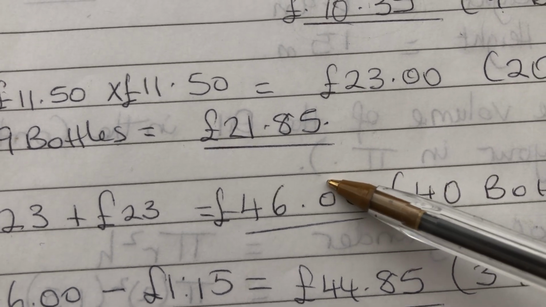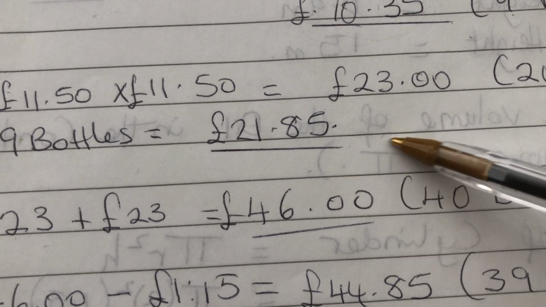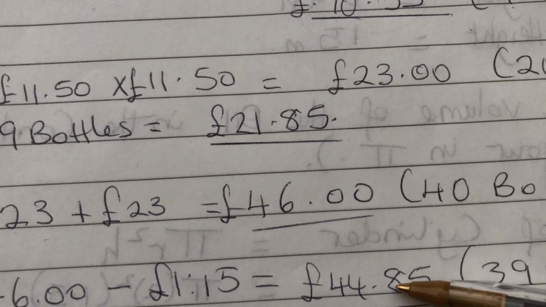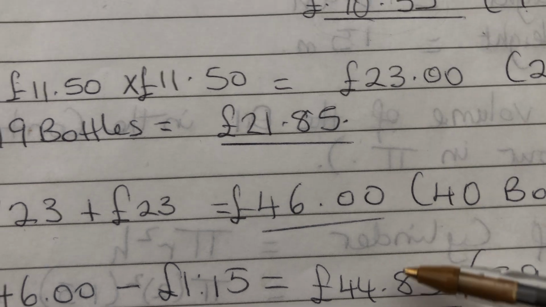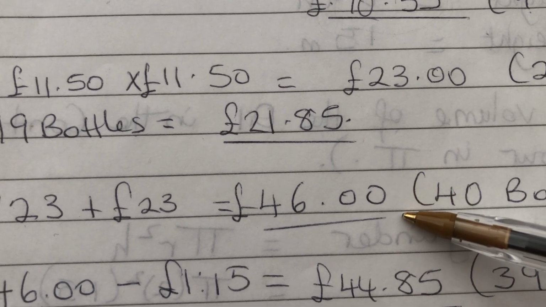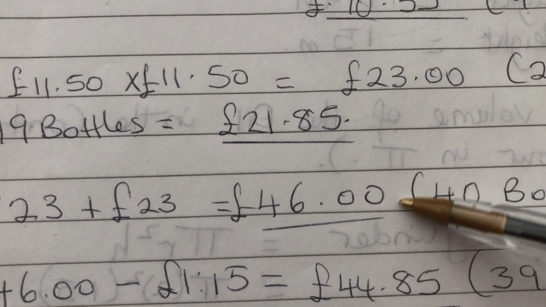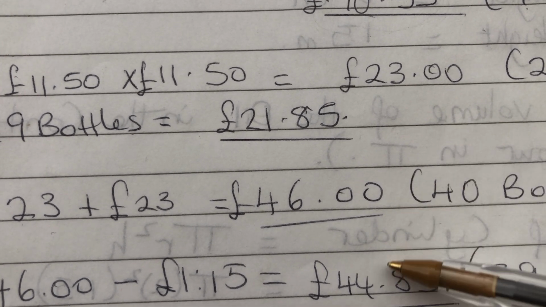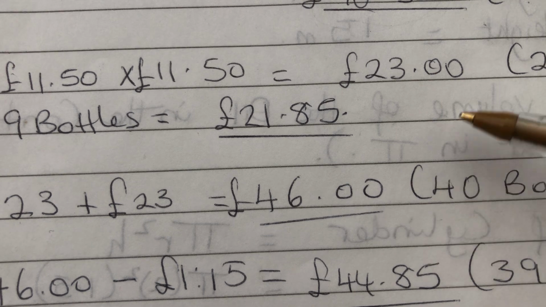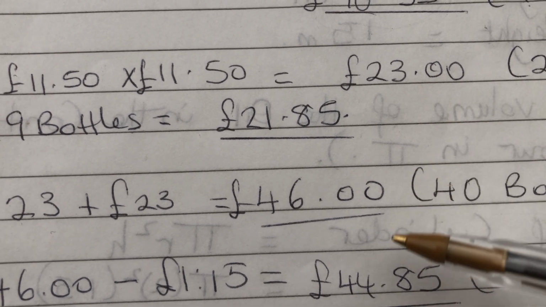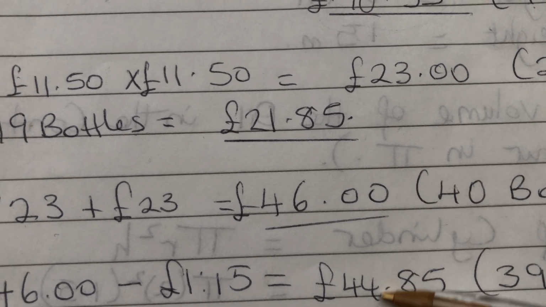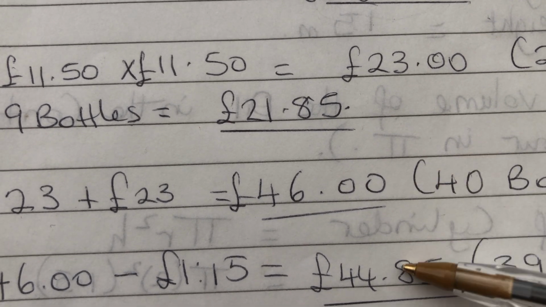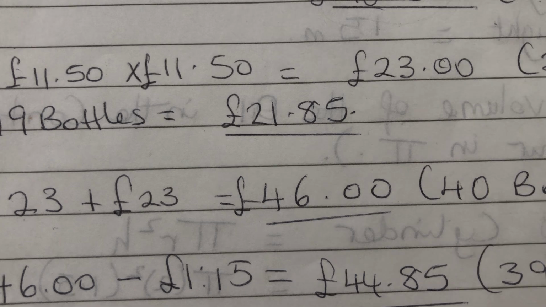You can always multiply in tens and then take the unit price out, assuming you were going to pay for, instead of 20 you wanted 19, instead of 30 you wanted 39, instead of 40 you wanted 39, or even 38.